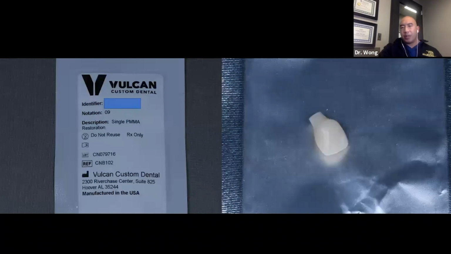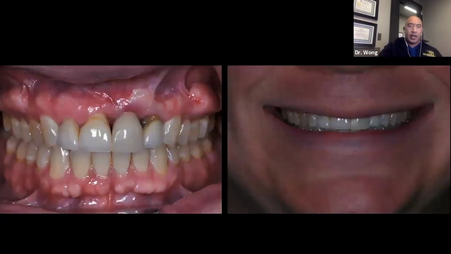So you can see the provisional is made with the critical zone of contour in mind, so that we just screw this thing in whenever we uncover the implant, and this is how he's going to heal. The reason he's going to heal like this in a provisional is because he's got other dental work that he's going to do. So we're going to get everything all restored at the same time.